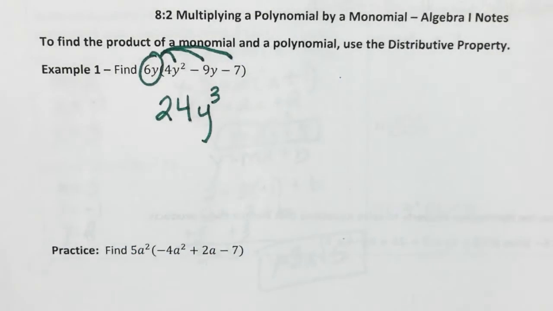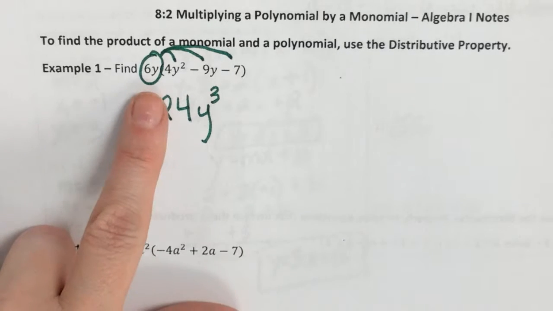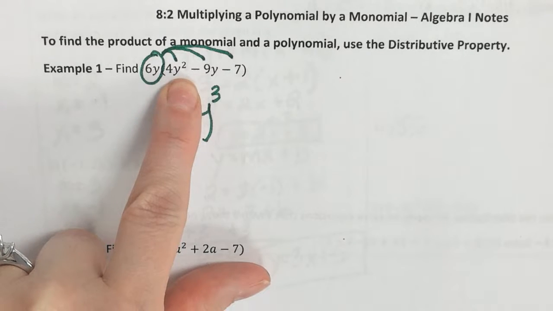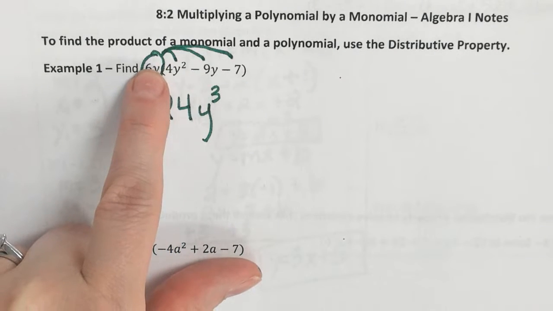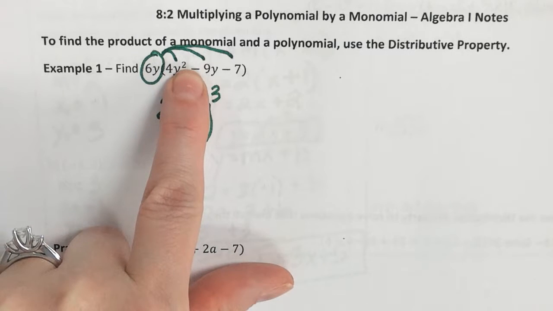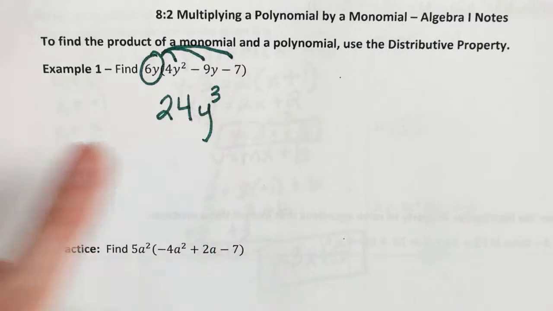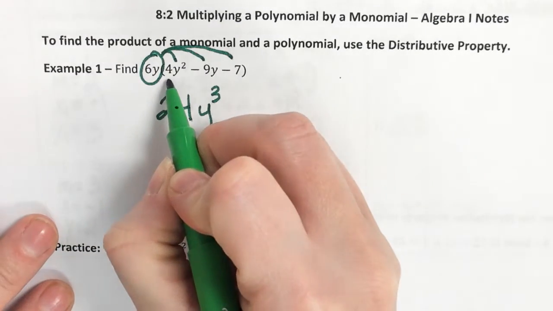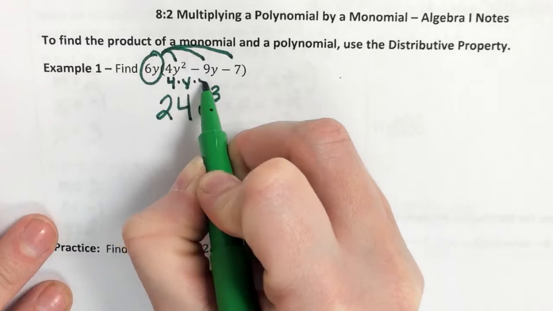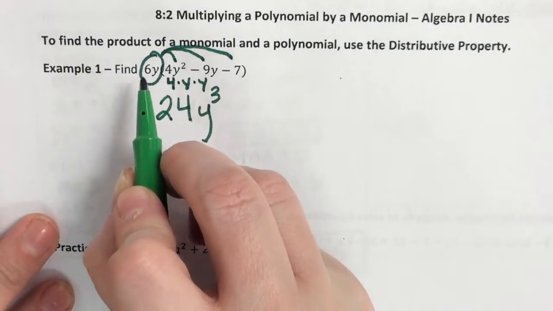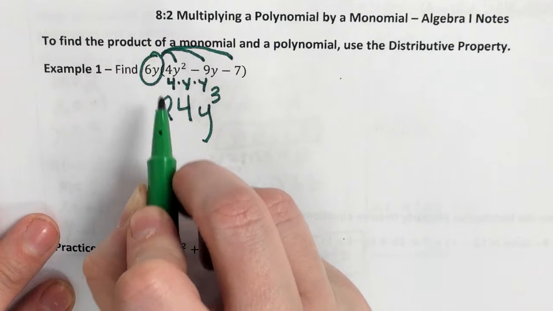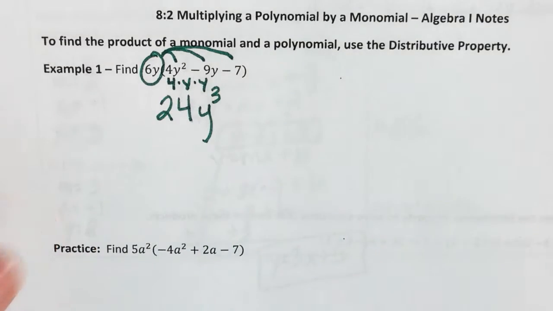But I thought when you distribute an exponent, you're supposed to multiply. Well, if you think about it, it's y times y times y. Does that make sense? It's 1y out here and multiplied by 2 more y's. That becomes y to the third. Don't write this down, but this means 4 times y times y. So if I multiply that times 6y, I get 24, and I end up with 3 y's, y to the third.